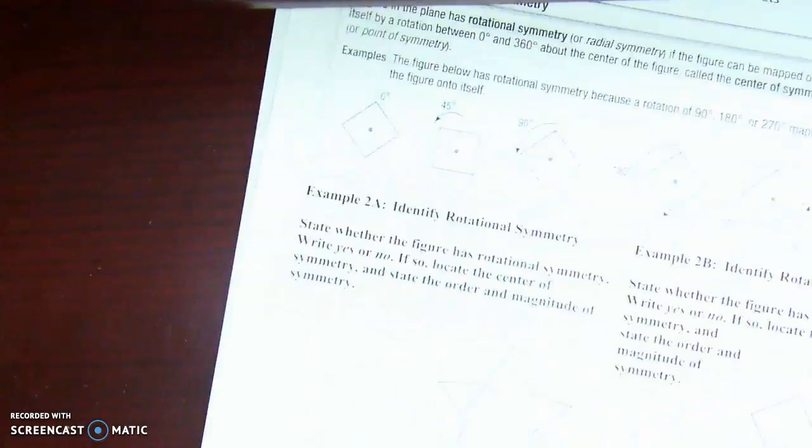All right. Okay, we're going to stop there for this video. We're going to go on to part 2 here in a second in regards to what rotational symmetry is. So I'll see you in a few minutes.